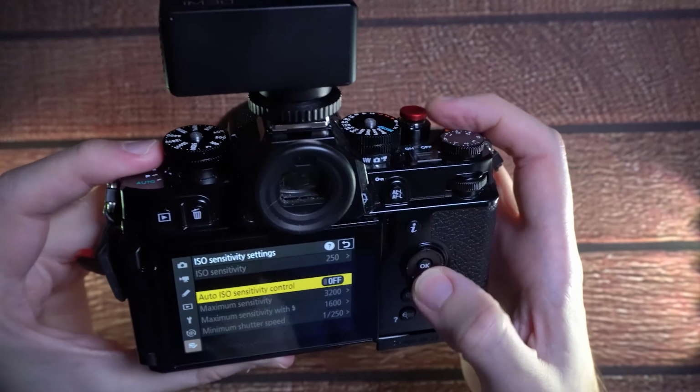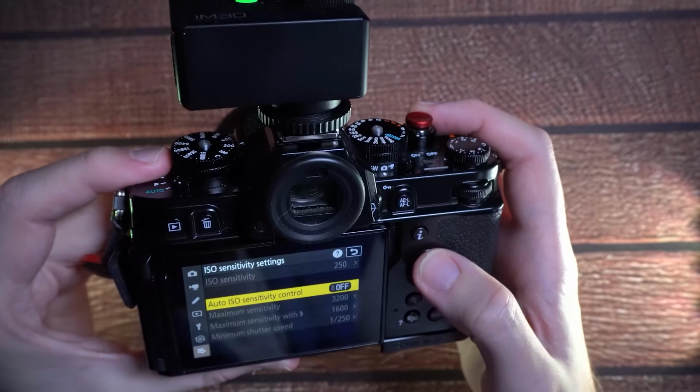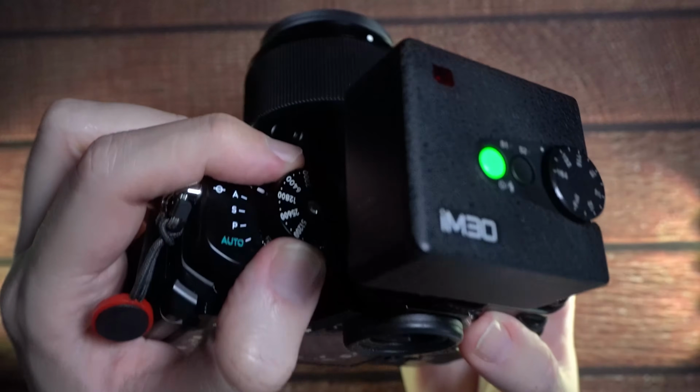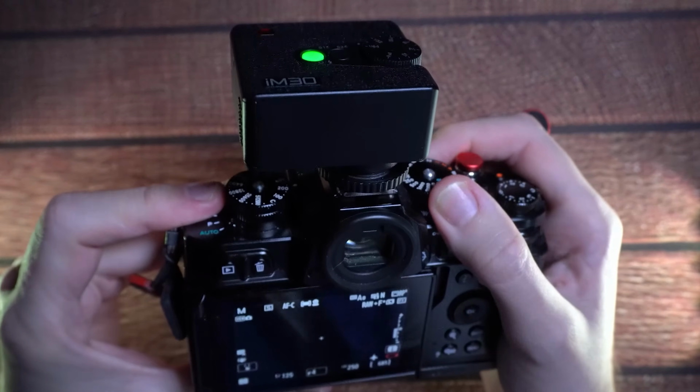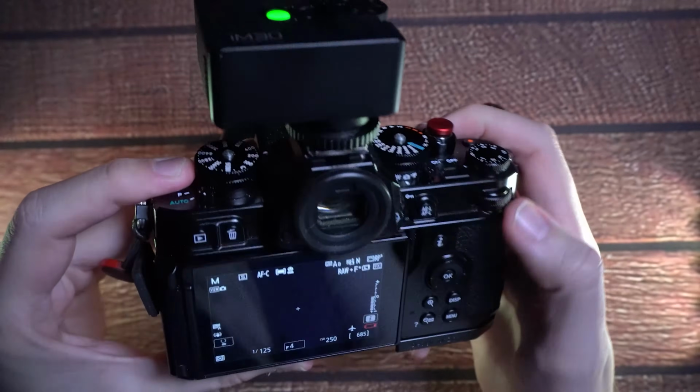For this I've set this button, so I'm pressing this button and I set auto ISO to off. And now I can manually set my ISO using this dial. Easy peasy, I have full control over the ISO. Okay, I set my aperture using this dial. So if I set my ISO to 100, let's say, aperture to f4 and shutter speed to 1/250, because this is the maximum sync for the flash, look what happens. The image is dark.